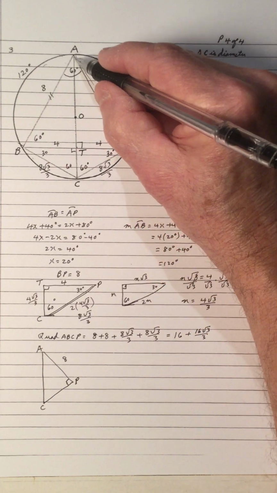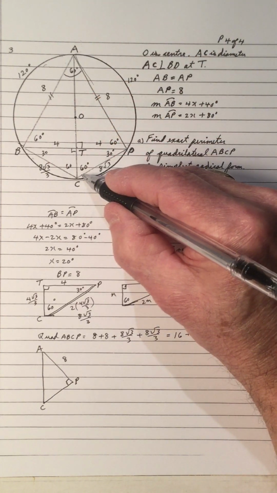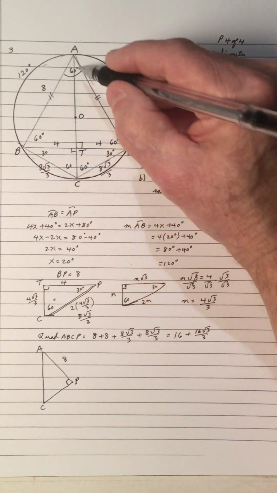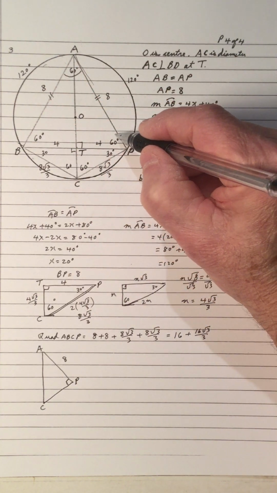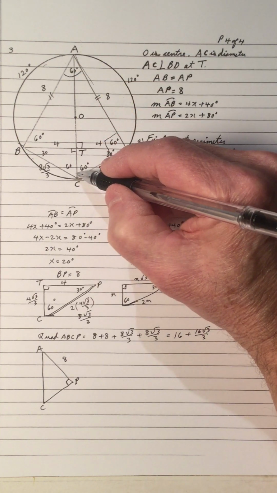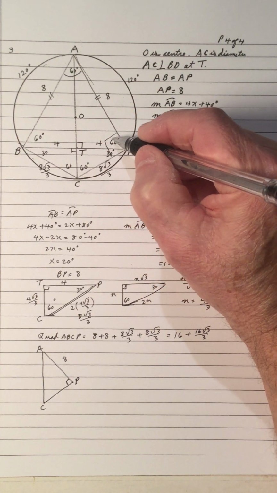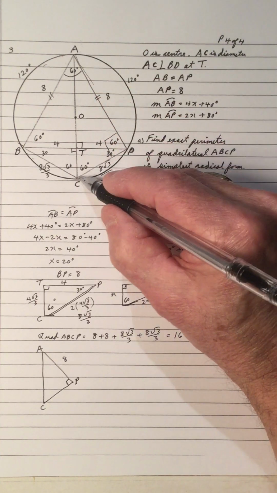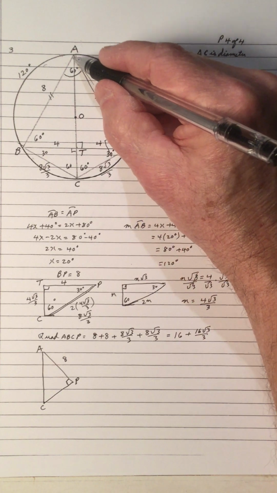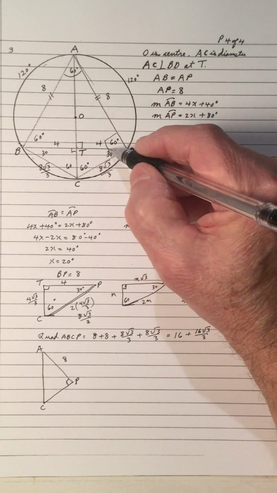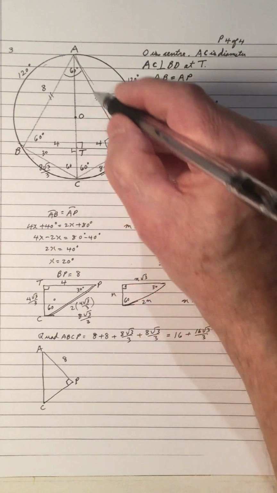Or also this is a 90-degree angle because it's half the measure of this arc. Or this is a 90-degree angle right here because it's half the central angle. And another way, this is a 90-degree angle. This is an inscribed angle. APC is subtended or intercepting the diameter, which is 180 degrees, so that's a 90.